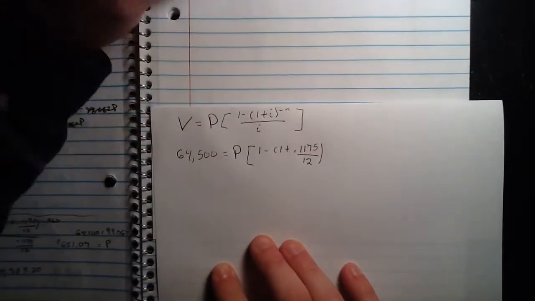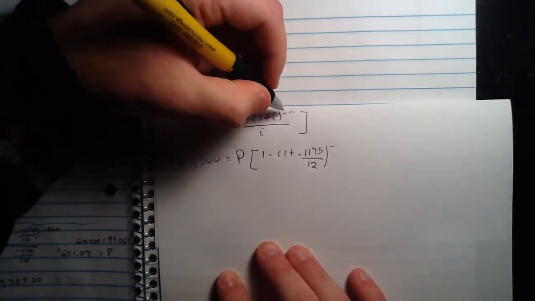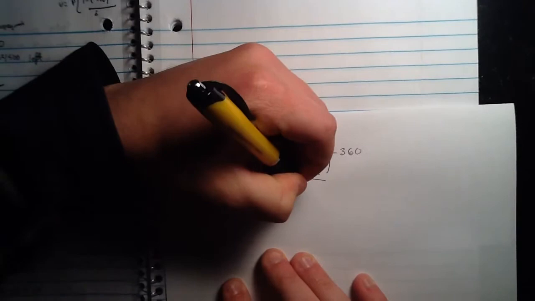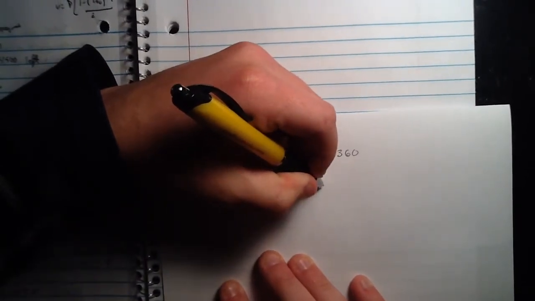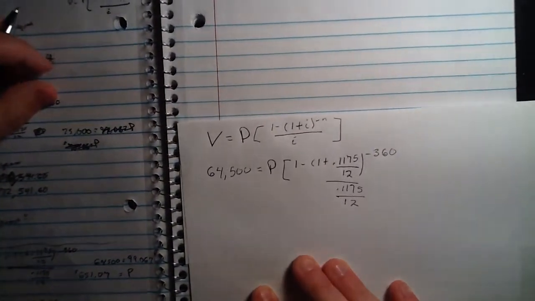It's compounded monthly, so it'll be 12, to the negative the total 30 years times 12 months, which is 360 months total, divided by the 0.1175 divided by 12. So now we just solve from here.